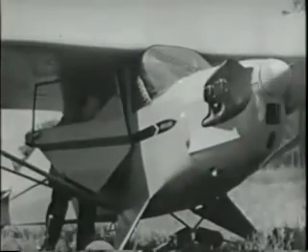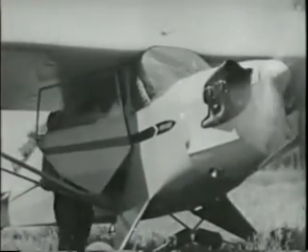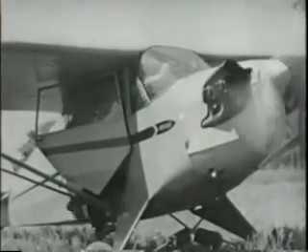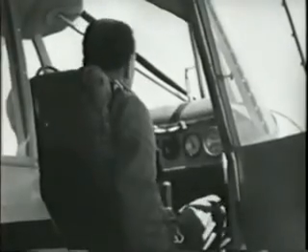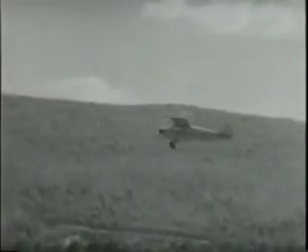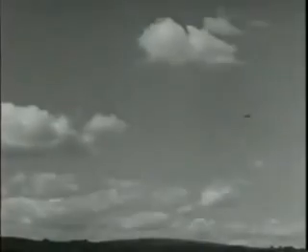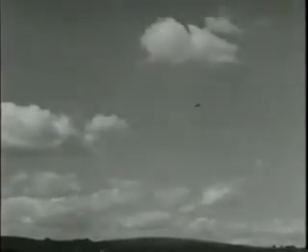Experienced pilots who almost become a part of the airplane are employed because of their ability to detect practically unnoticeable flaws in its performance. A short, quick run, and the airplane leaves the ground and climbs rapidly. It takes only a few minutes to gain several thousand feet altitude, where the first of a series of tests will take place.